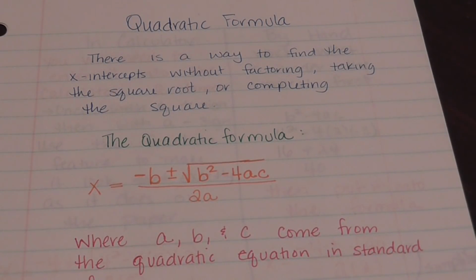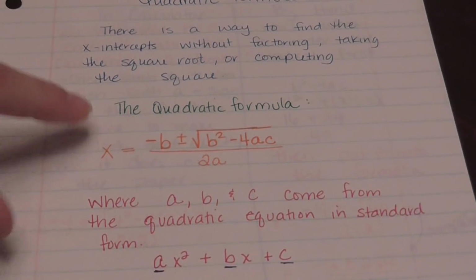Alright, so if you've tried every method you can think of to solve a quadratic equation and you're struggling, factoring's not working, it's hard to take the square root, there is a way to find x-intercepts without factoring, taking the square root, or completing the square. And it's called the quadratic formula.